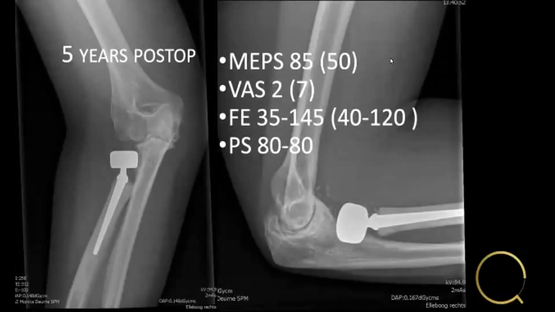At just 5 years follow-up, the Mayo Elbow Performance Score is 85, came from 50, from poor to good. The VAS score is only 2, she's very happy with this. The flexion extension arc has more or less stayed the same, 35 to 145, whereas before it was 40 to 120, and pronation-supination stayed the same as pre-op. But again, quite a happy patient.